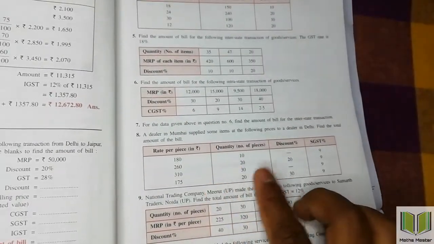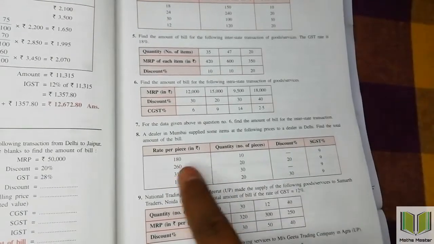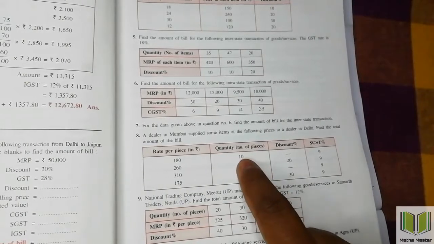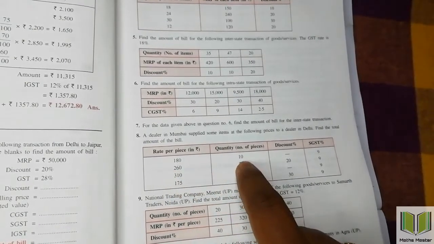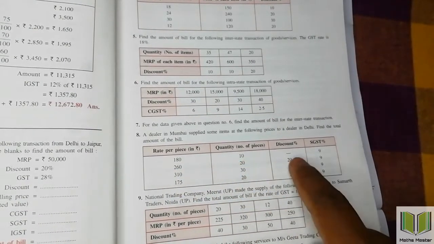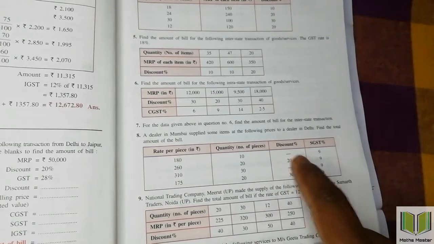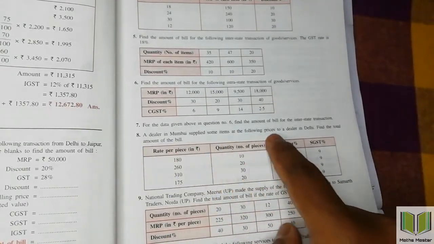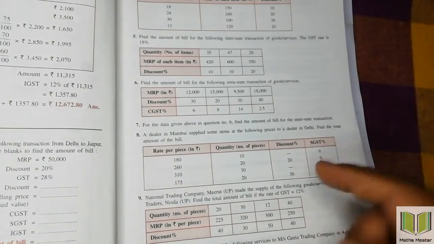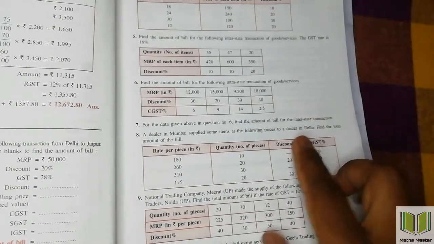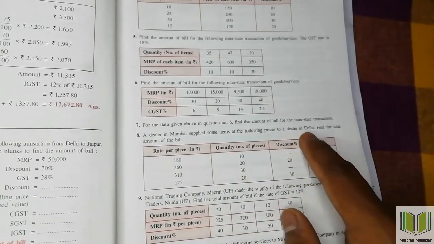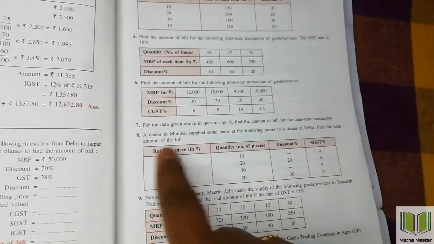The 8th one is similar. Over here, 180 rupees is the cost per piece. Quantity is 10, so 10 products will make it 1,800 rupees. They have not given the discount percentage, but they have given SGST. A dealer in Mumbai supplied some items at the following price to a dealer in Delhi. Find the total amount of bill.